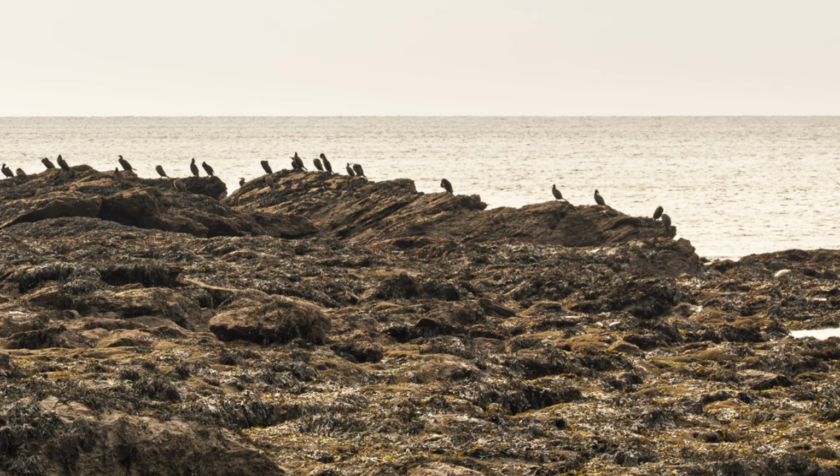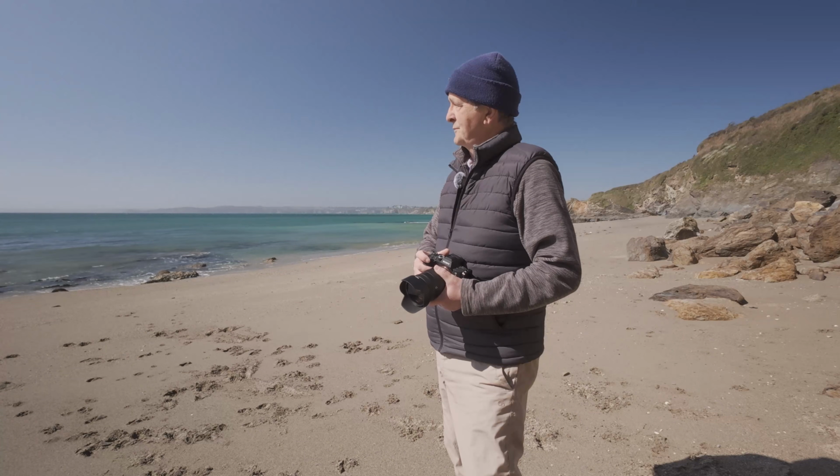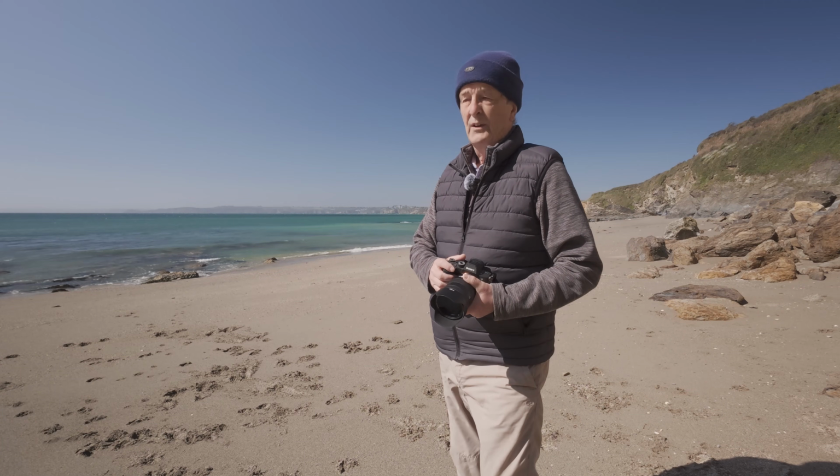Sorry, just got distracted by the cormorants over on the rock there, flying in from their fishing to have a dry out.